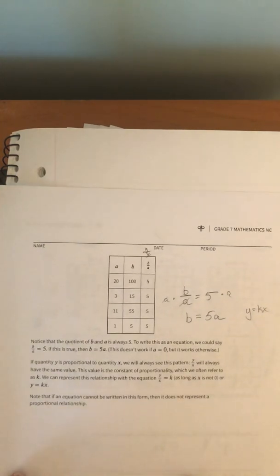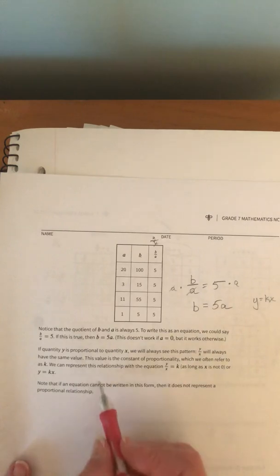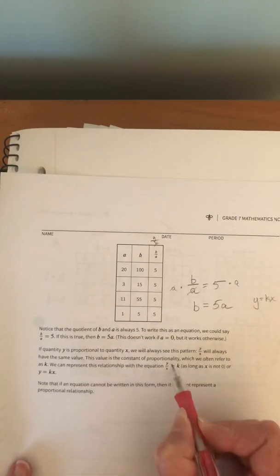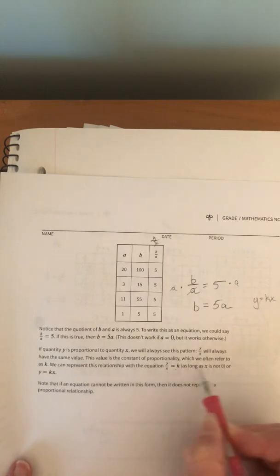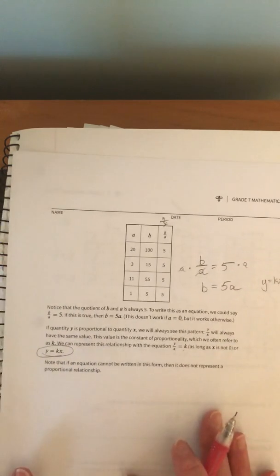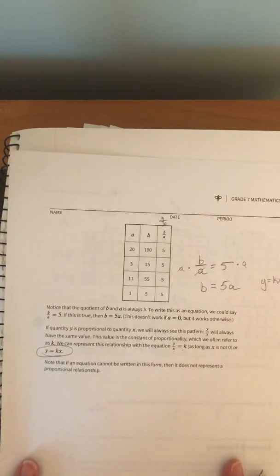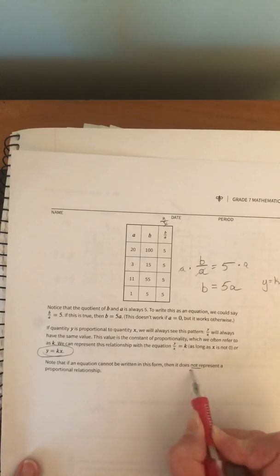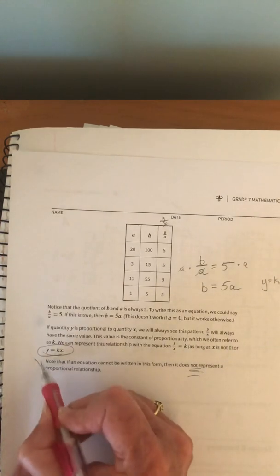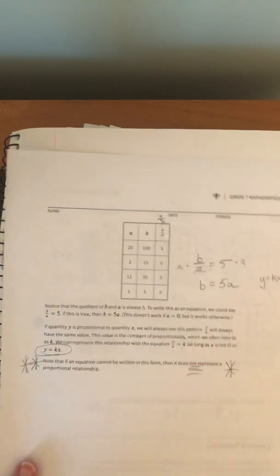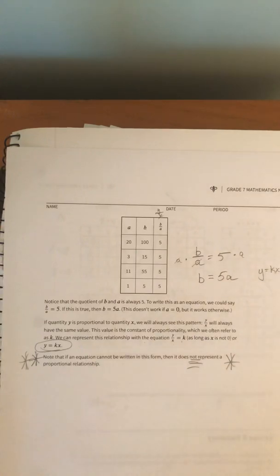All right, so as long as we can represent this relationship with the equation y over x equals k, as long as x is not 0, and we've always talked about it in the form of y equals kx. If the equation cannot be written in this form, then it does not represent a proportional relationship. So that is super important. If you can't write the equation in the y equals kx form, then it is not proportional.